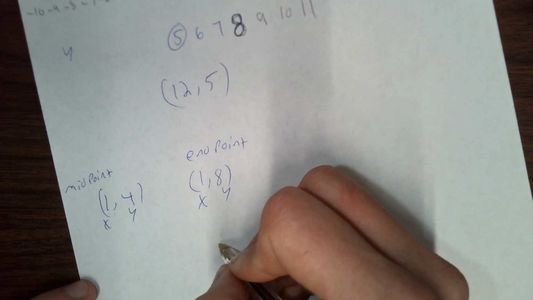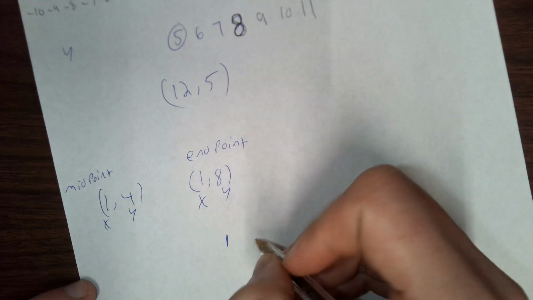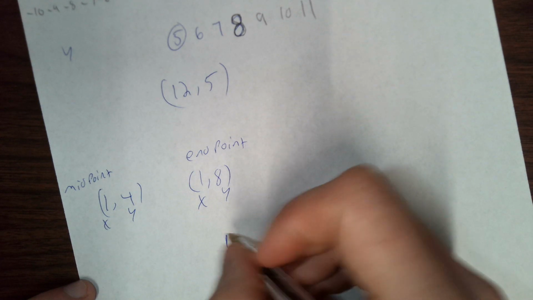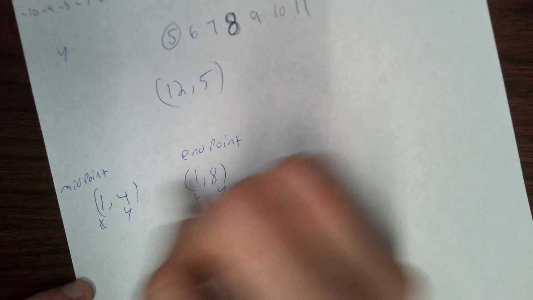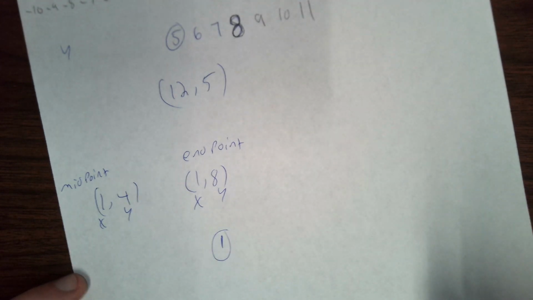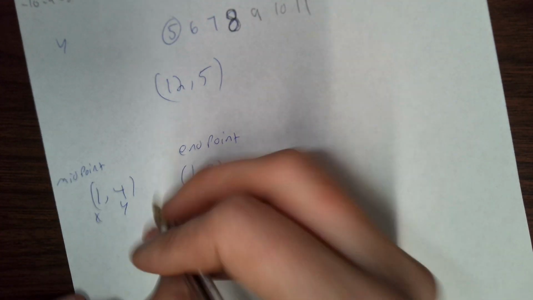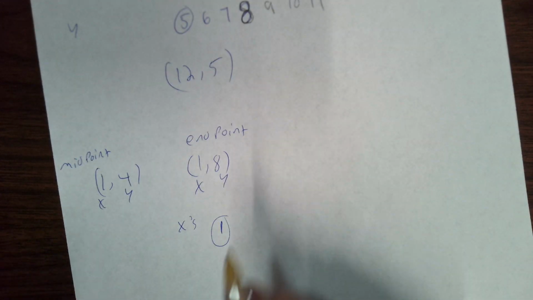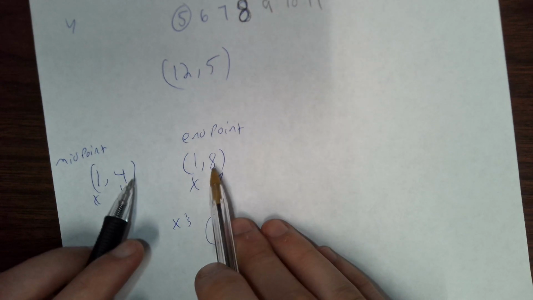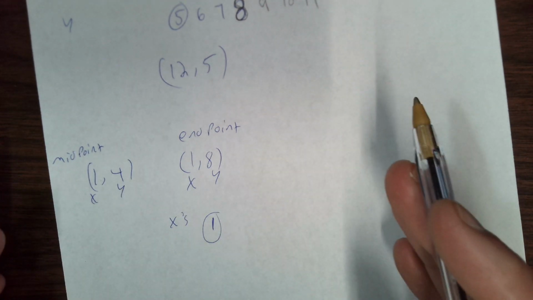We start at 1, but we end at 1, so no matter what, our answer is 1. The middle between 1 and 1 is 1. It's kind of ridiculous, but if the X values or the Y values are the same, it just stays the same.